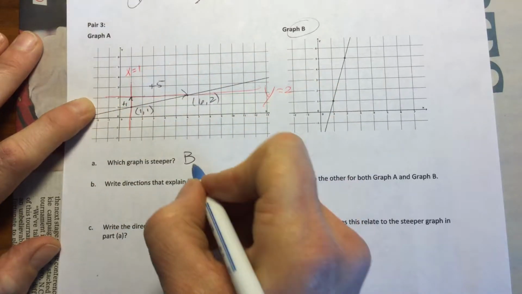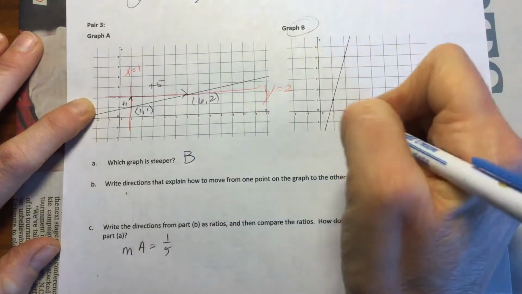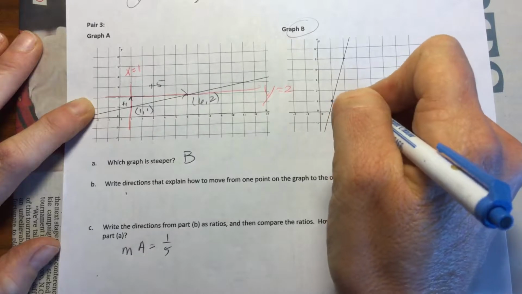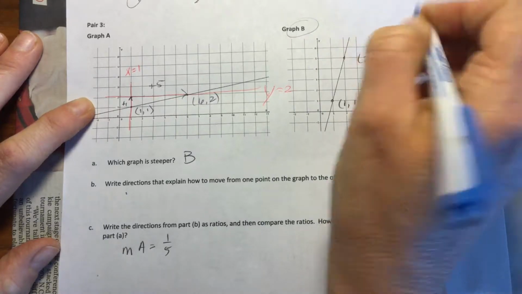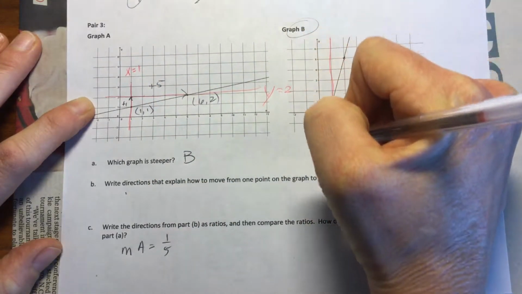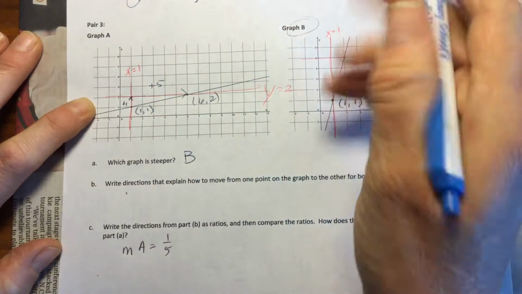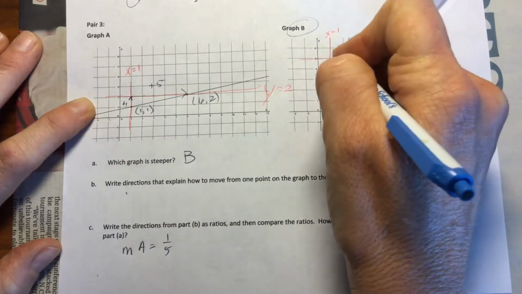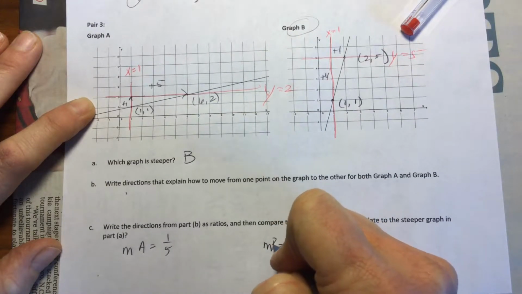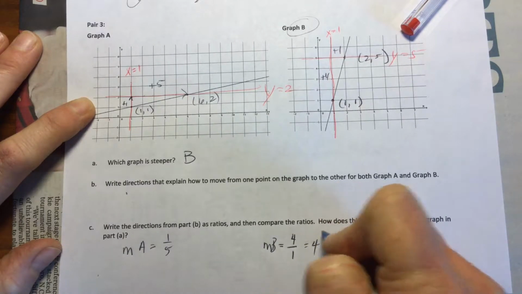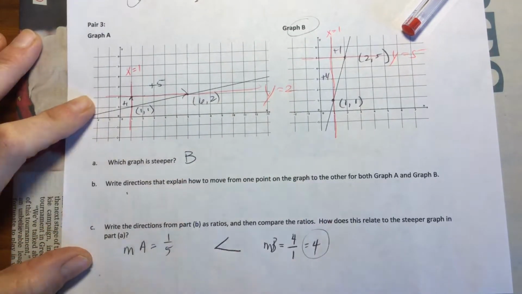So that's +5. So the slope of A is going to be 1/5, and slope B better be bigger because it's steeper. (1, 1), and this point is (2, 5). All right, so when we look at our vertical line, x equals 1, horizontal line, y is equal to 5. We're going up 1, 2, 3, 4, going right 1, so that's going to be a slope of 4 over 1, which is 4, and 4 is bigger than 1/5. So that means slope B is steeper.